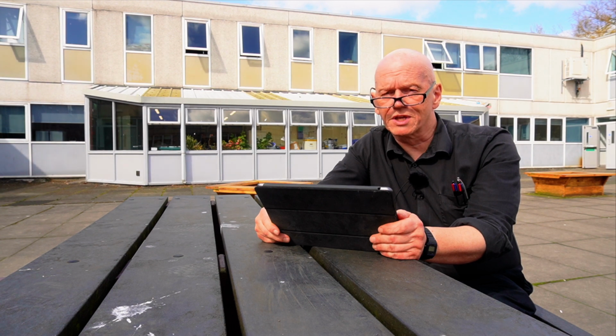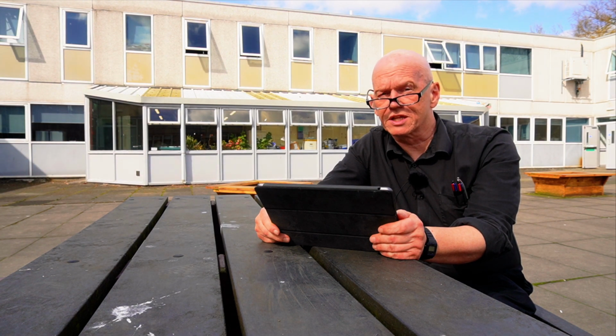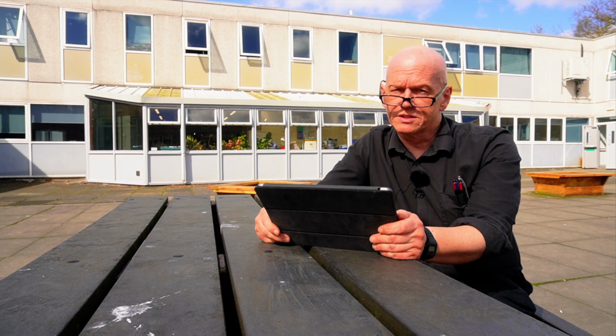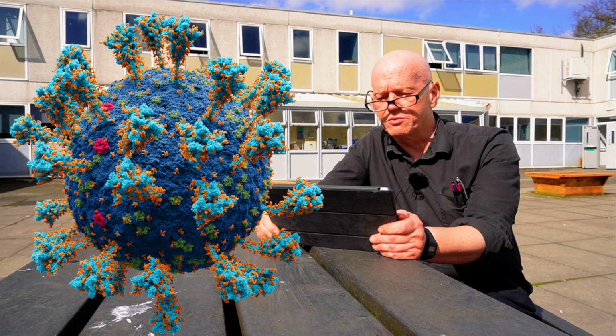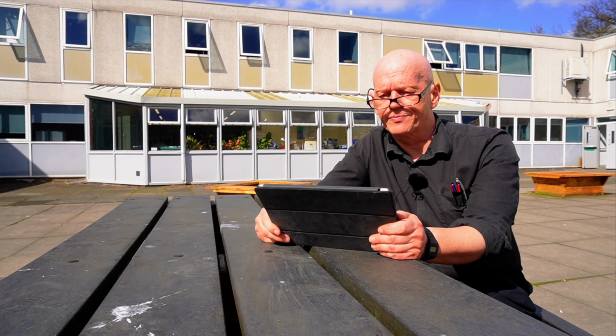Lymphocytes produce Y-shaped chemicals called antibodies, which stick the pathogens together. Different pathogens need different antibodies, which is why it takes your body a while to deal with a new pathogen. But if you've had a virus before, your immune system remembers it and you can make the antibodies quickly.